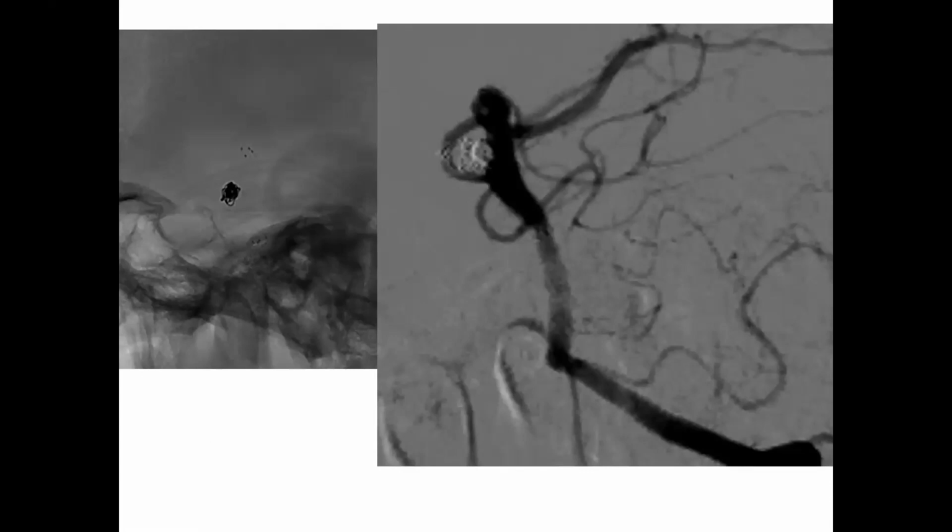Another dissecting spontaneous aneurysm. This is a particular situation. I put one Neuroform stent, similar to Atlas, an auto-expandable stent, and some coiling. But 1 month later, it reopened. No, it's not stable. This is the proximal part of the stent.